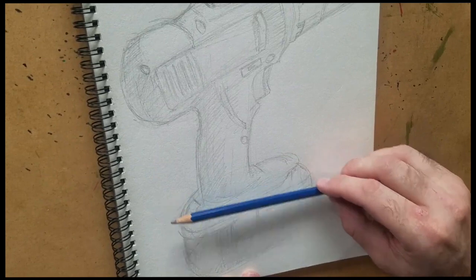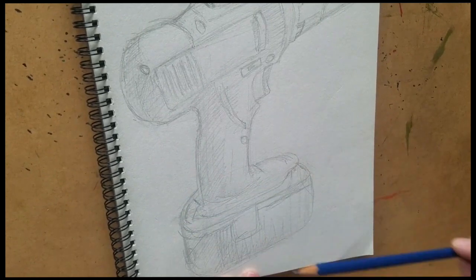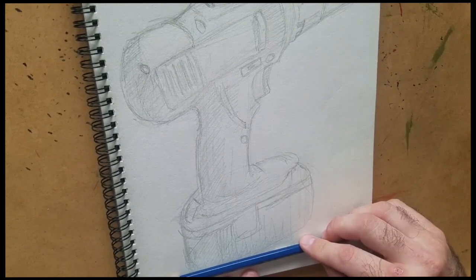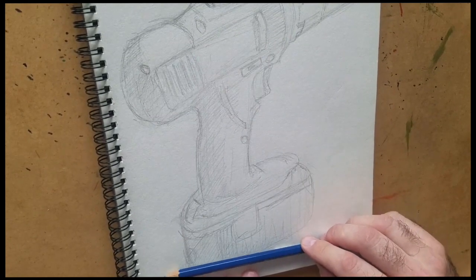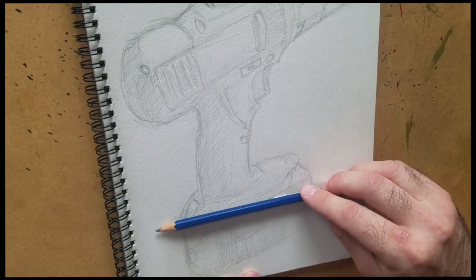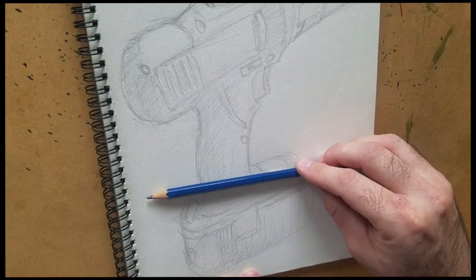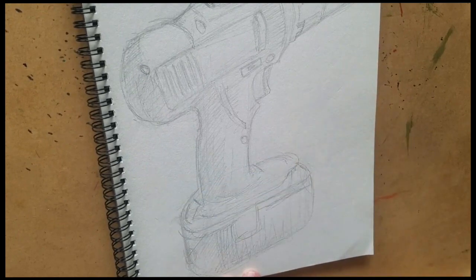The other thing you want to think about is it's got to look like this is actually sitting on a table. So if I put a table line right here, it looks like the drill is floating above the table as opposed to being on it. So with my placement, I'm going to put the table line right about there. So it's in the bottom third of the photo.